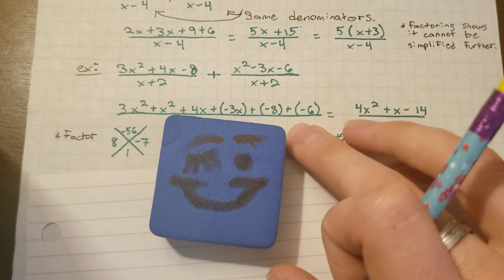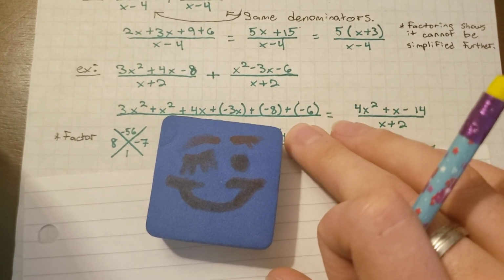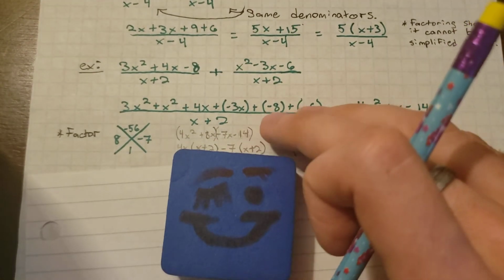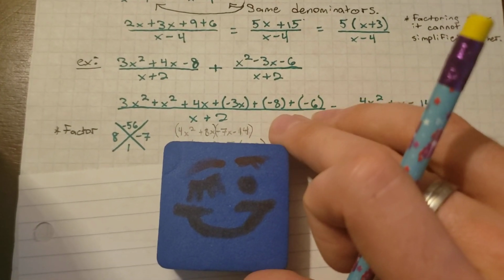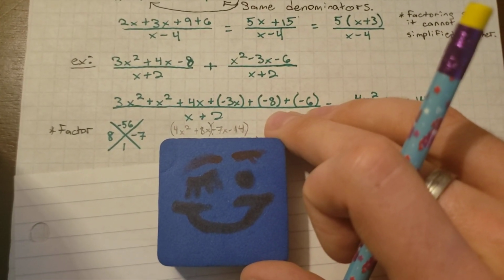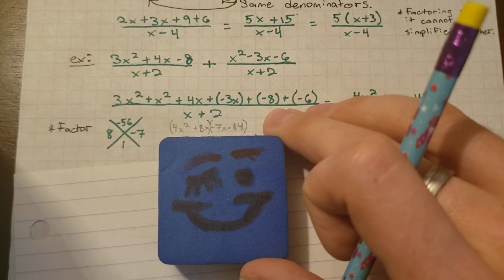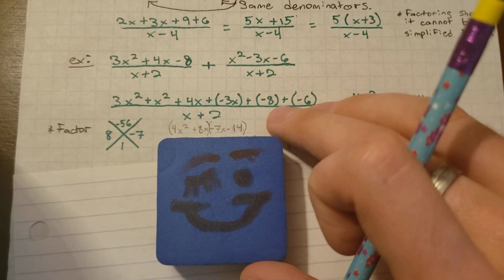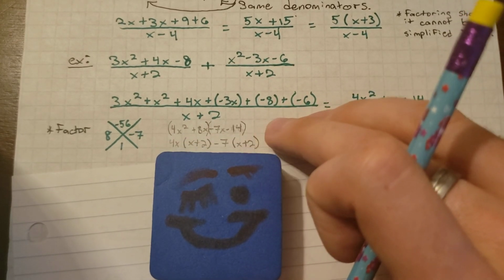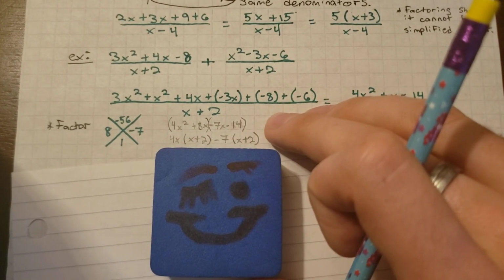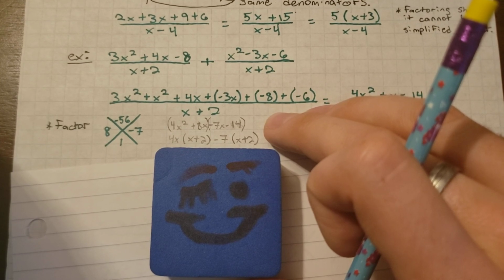Now, because my a term here is 4, I need to plug these back in. Here, I'm doing that AC method. So 4x squared plus 8x minus 7x minus 14. Then I'm factoring my two little terms, getting that.